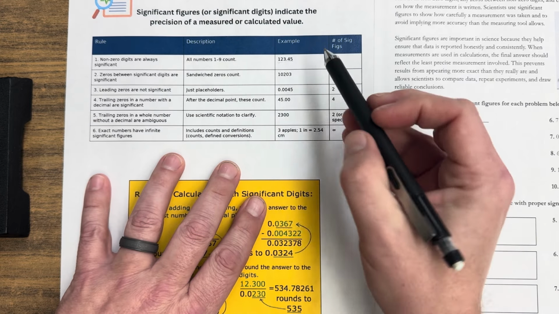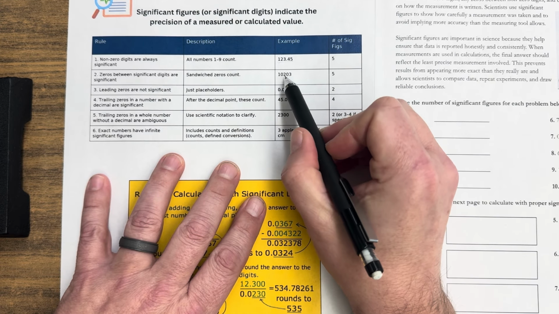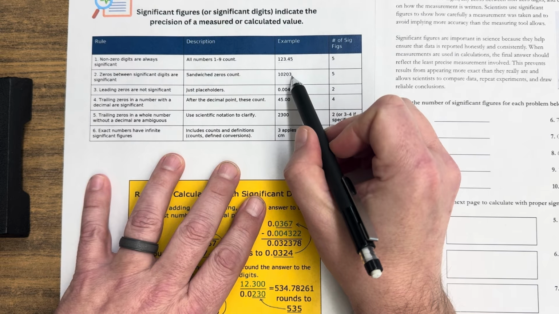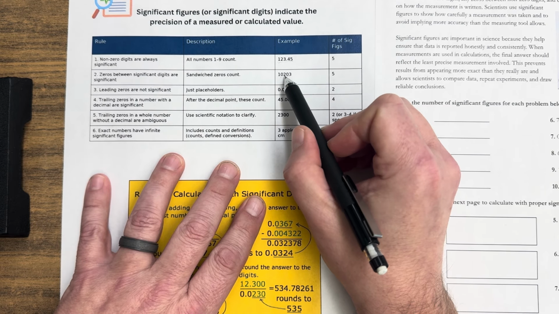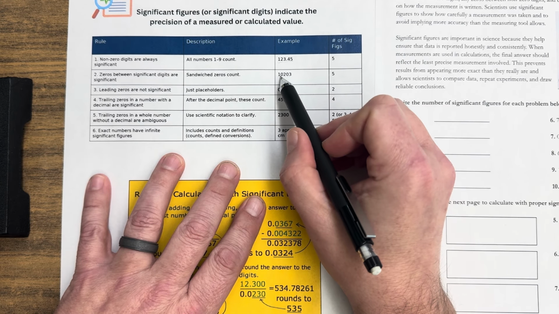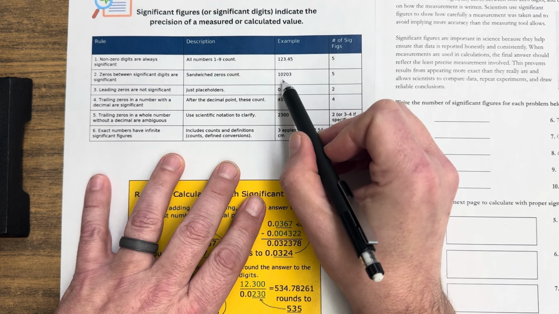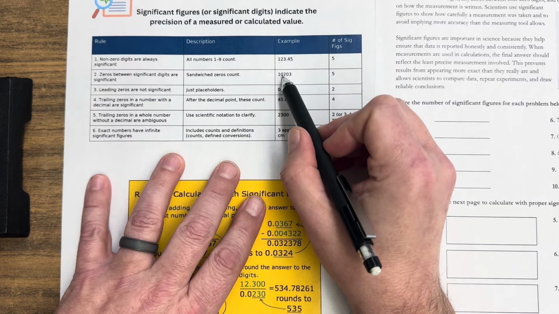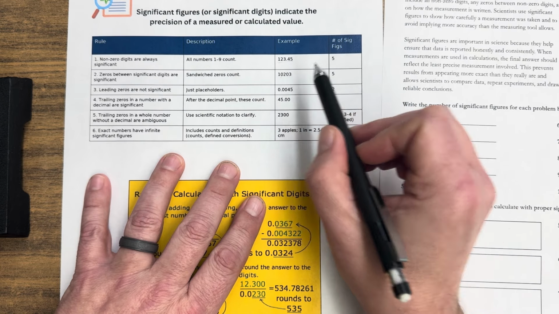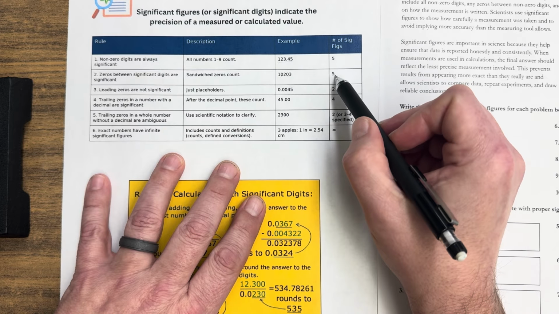The second rule is about zeros in between numbers, with no decimals. These are just whole numbers, so zeros in between these numbers all count as significant. So 1, 2, 3, 4, 5. That means there are 5 significant figures.